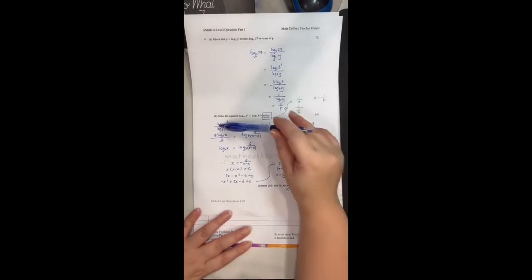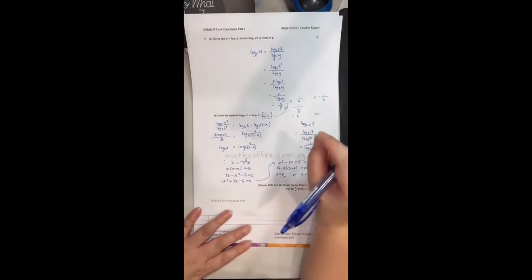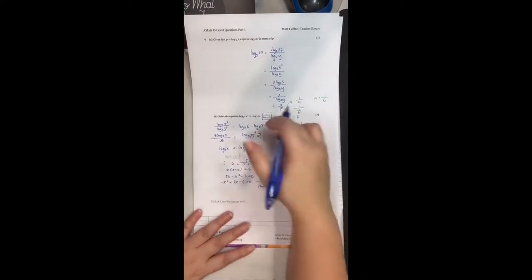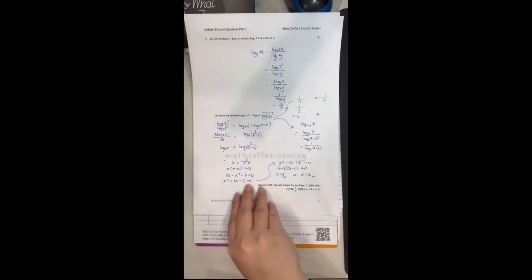Okay, so this question is a little bit tough. The only complex part is this part, whereby I do it separately. Understand? Okay, we're done with this logarithm. Let's move on to question 10.